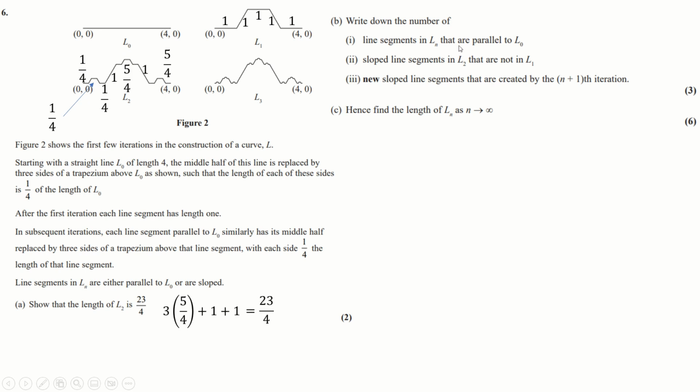Write down the number of line segments that are parallel to L0. So essentially, write down the number of line segments that are horizontal in Ln. Now, each horizontal line segment, every time you do this iteration, breaks up into 3 horizontal line segments. So this one has 1, which then goes to 3. And then each of these 3 break up into 3 bits themselves. So you have 9 here, and then each of those 9 break up into 3 further horizontal bits. So you have 9 times 3 is 27. So the line segments in Ln are just 3 to the power n, because it's 3 to the power 1, 3 to the power 2, 3 to the power 3, so it'll be 3 to the power n.